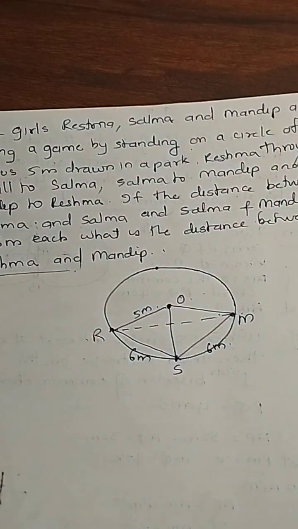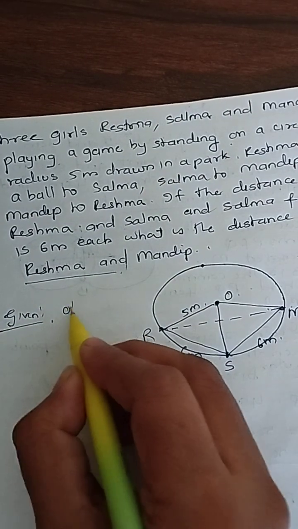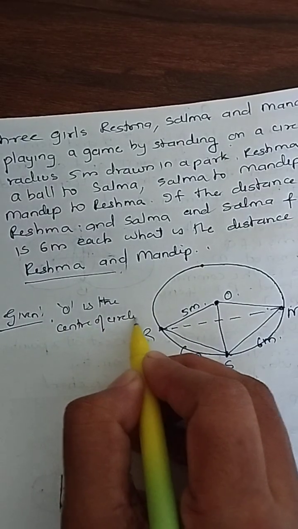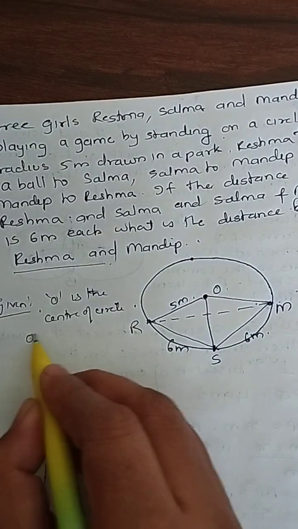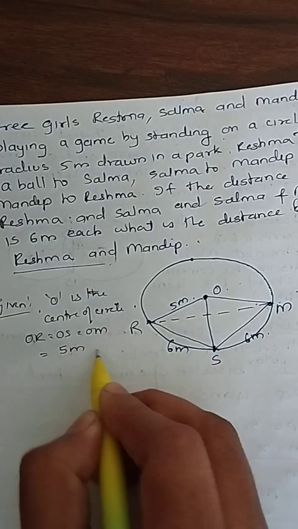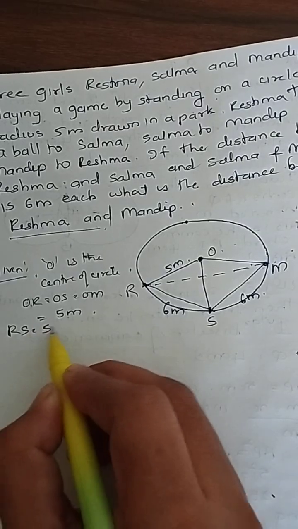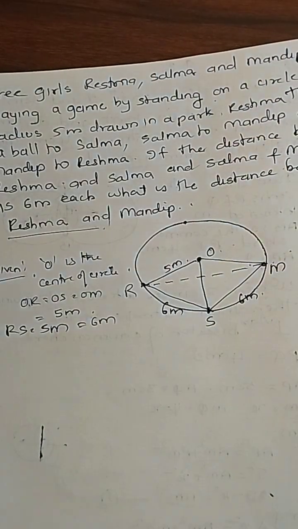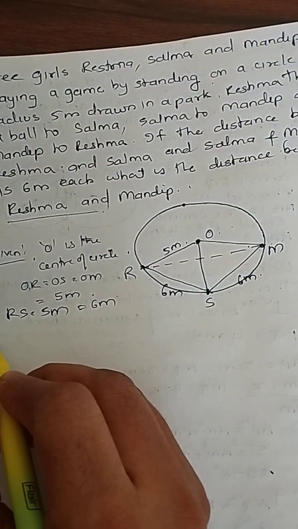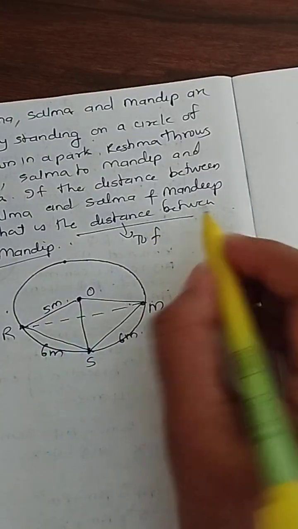Now what we do is, we write what is given. So given is O is the center of the circle, and OR is equal to OS is equal to OM is equal to 5 meters. Then RS is equal to SM is equal to 6 meters. This much is given, right? You have to find out the distance between Reshma and Mandeep. That is what you have to find.